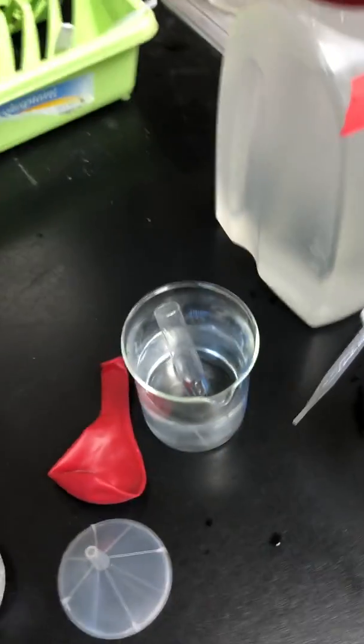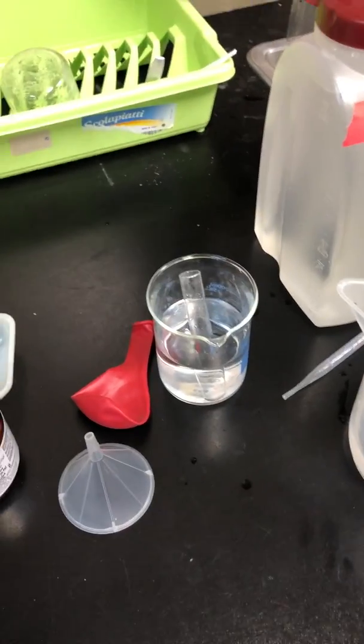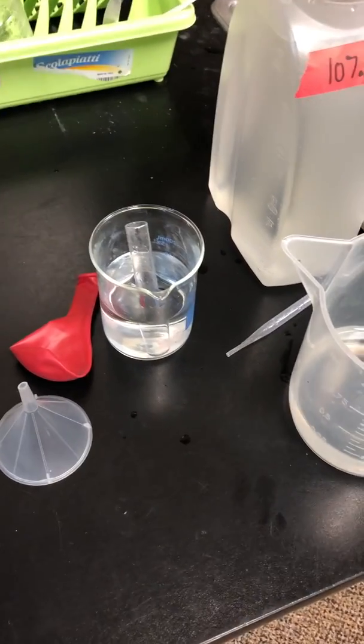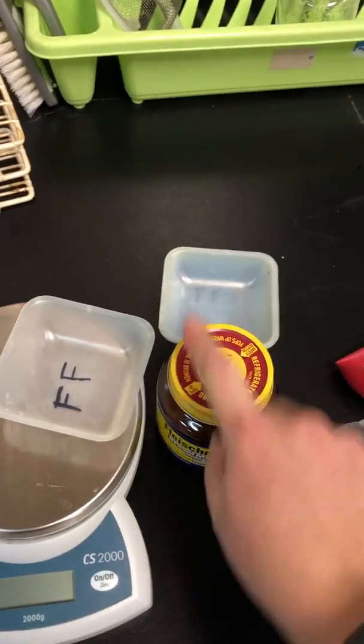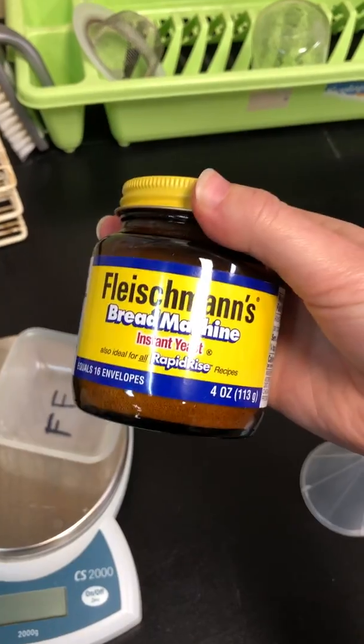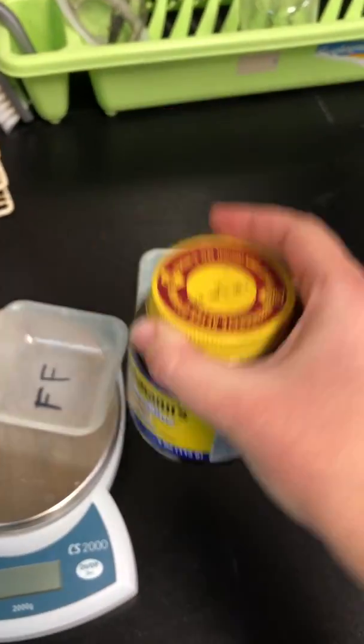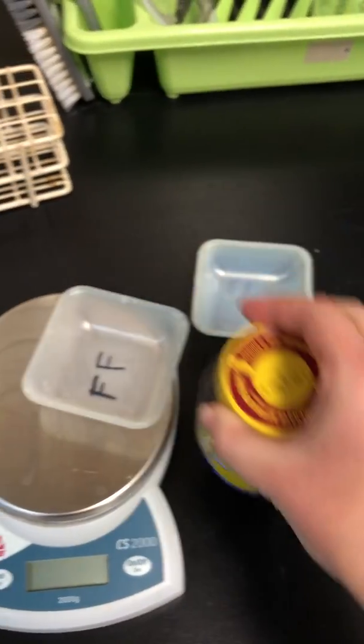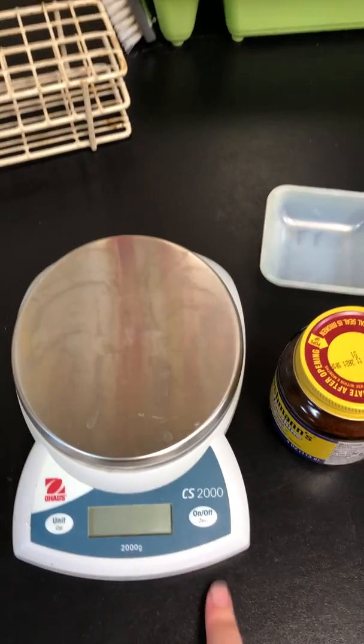So once your group has obtained the liquid inside the test tubes and has heated it, the last step is to get the yeast. And so I will open this for you guys. I'm not going to open it right now because we want to make sure it's fresh for the day of. But you need 0.2 grams of yeast. And remember, to do that, we would turn on the scale.